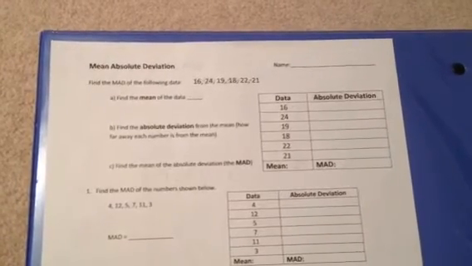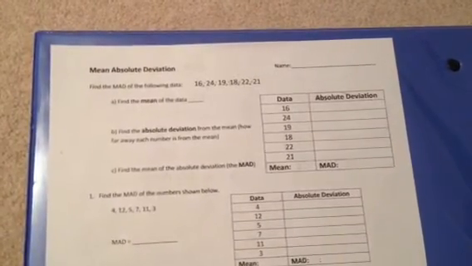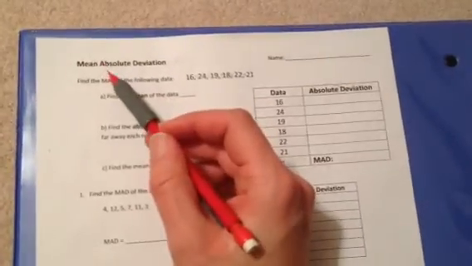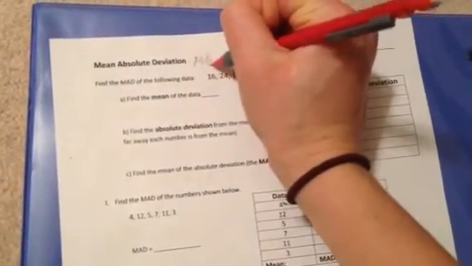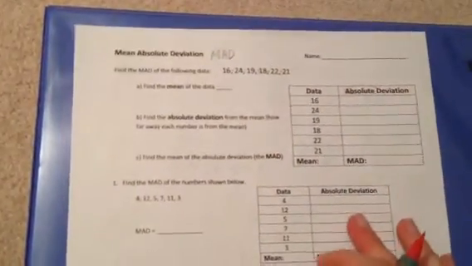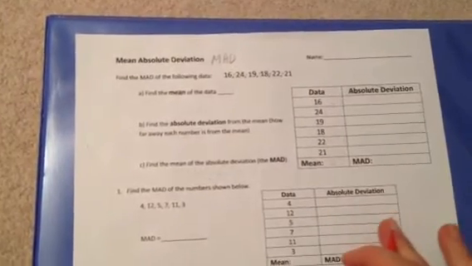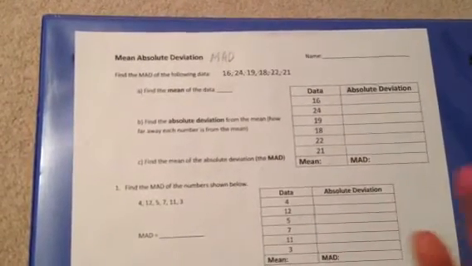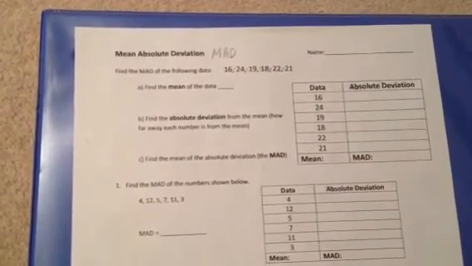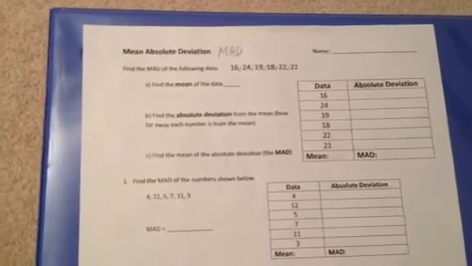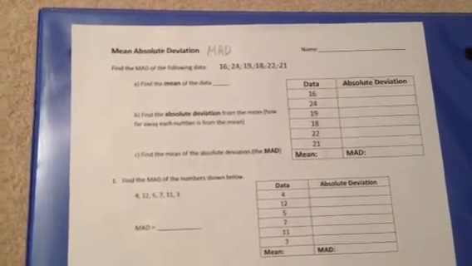Alright, today's lesson is on something called mean absolute deviation. A lot of times it's abbreviated for short as MAD, M-A-D, just the three initials. So MAD is typically used to look at a set of data just by finding one particular point. And what that point is telling us is how spread out the data is.